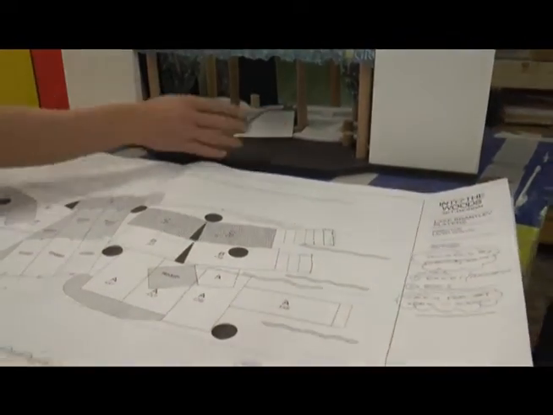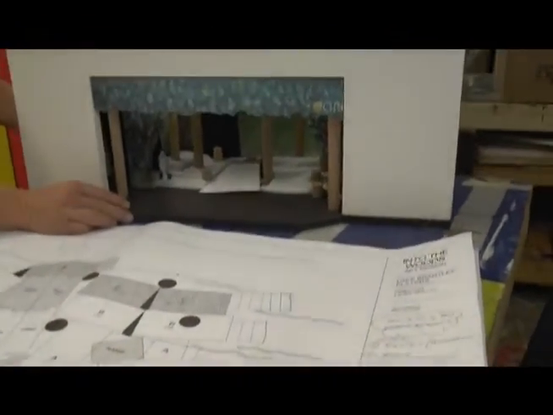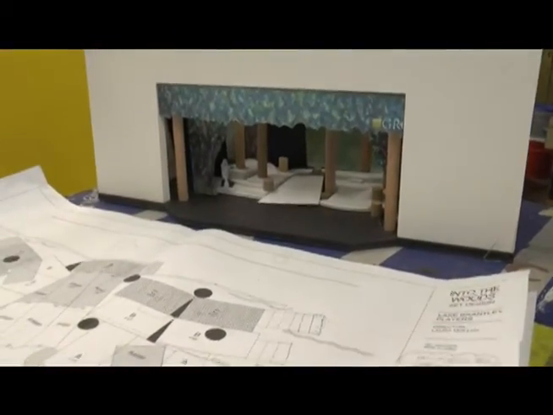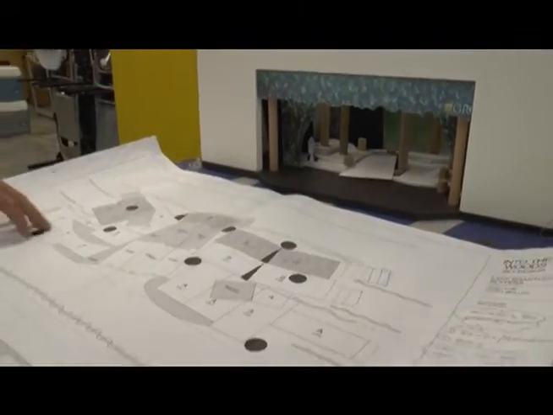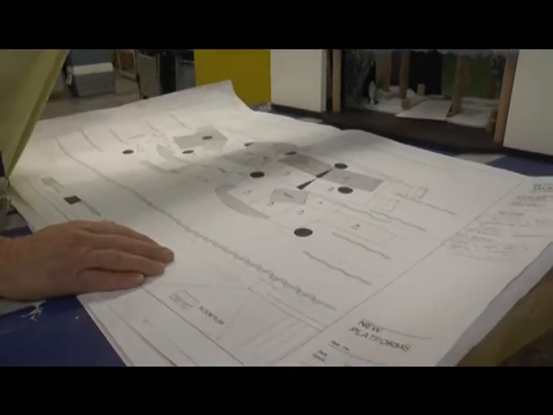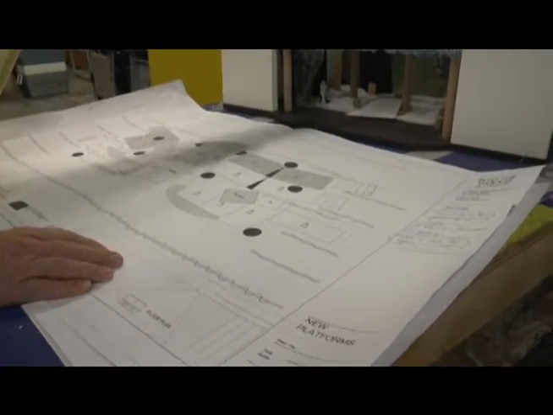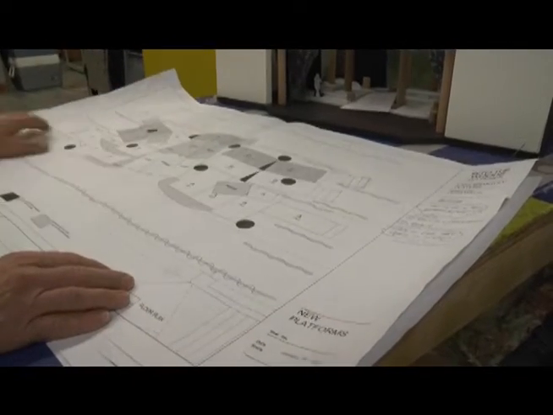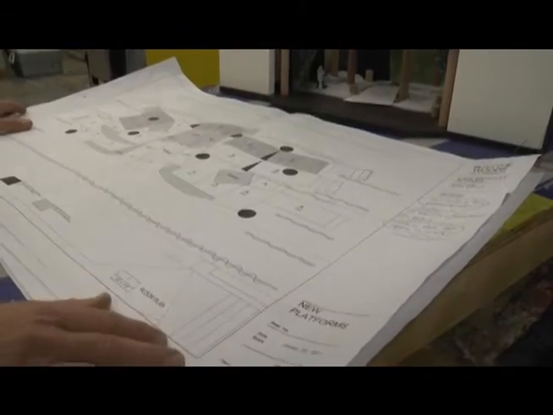We develop our platforms, our ramps, entrances, exits for the entire play. So we think it through, figure out how the actors and actresses will get on, how they'll get off, and anything we need to change happens in this time. So after we finish with that and we're pretty happy with it, then Mr. Alvarez will go to blueprint.